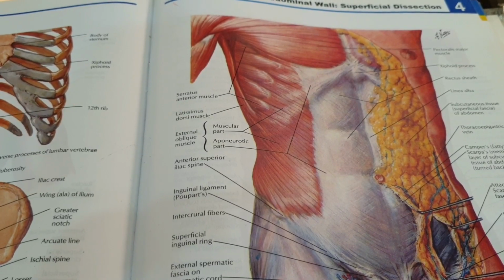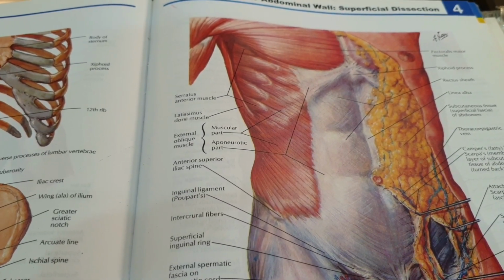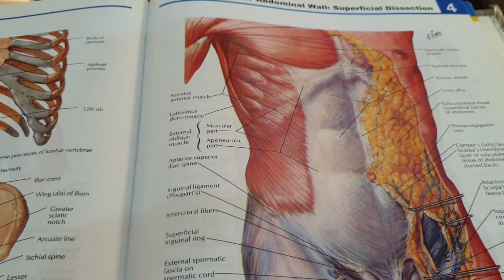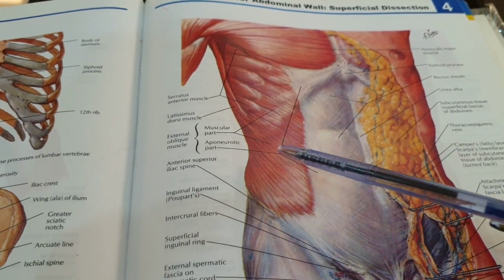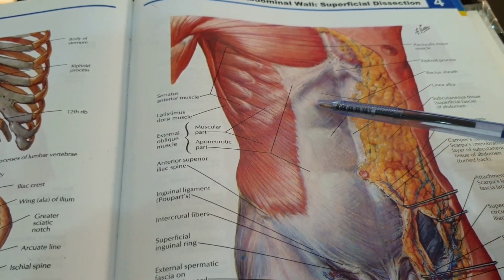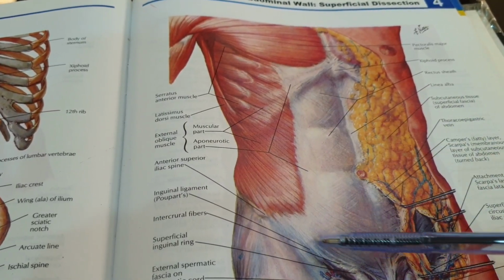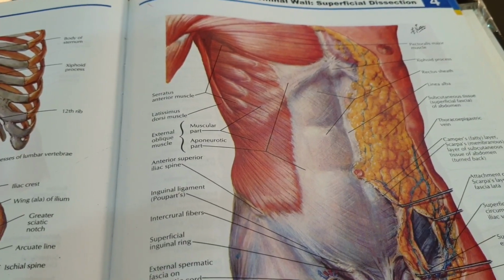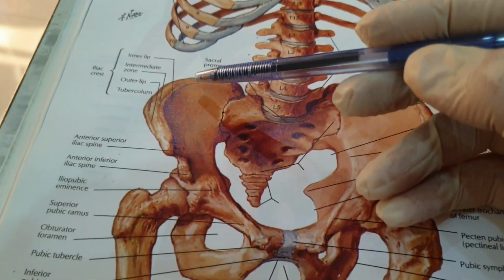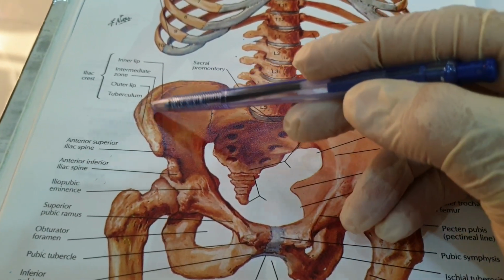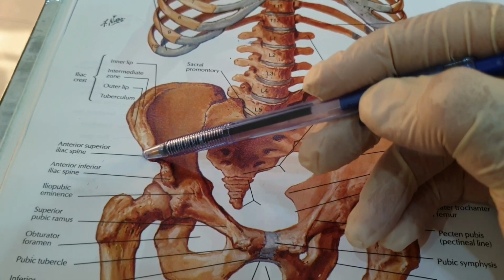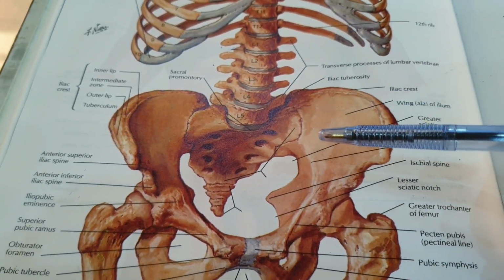So the tendon of this muscle gets modified and forms a large sheet which is called an aponeurosis. As you can see, this red portion is the belly of the muscle and this white portion is the aponeurosis of the external oblique muscle. In this picture you can see that this is the hip bone and you can see the iliac crest. So this thing is the outer lip of the anterior 2/3 of the iliac crest.